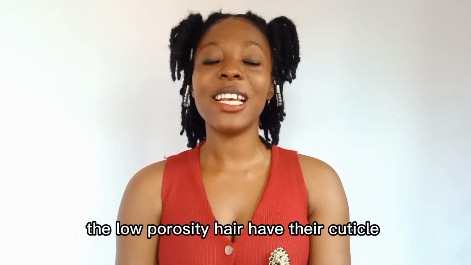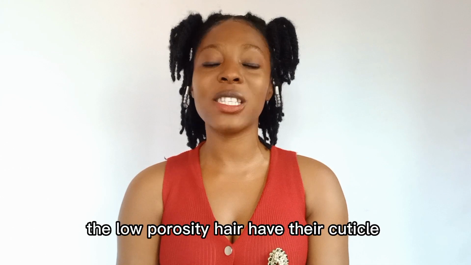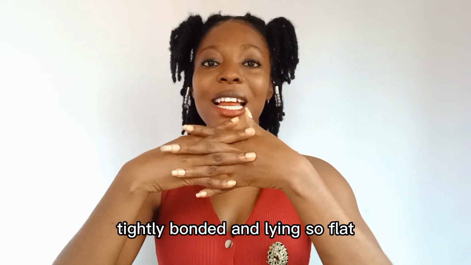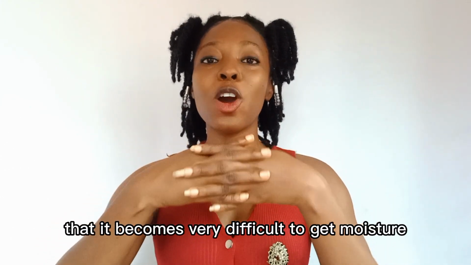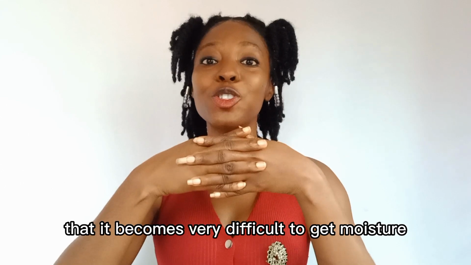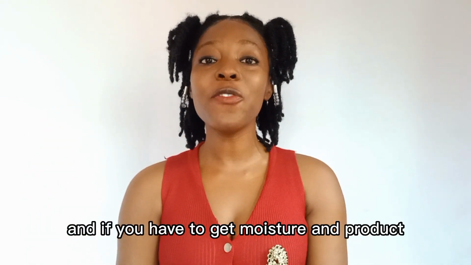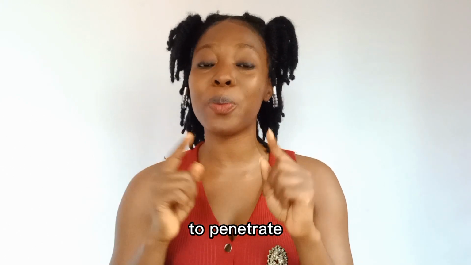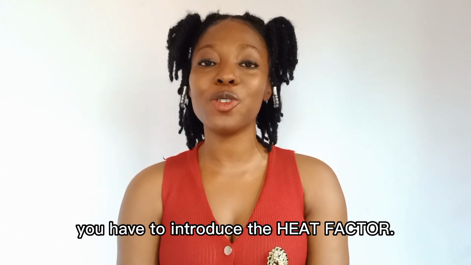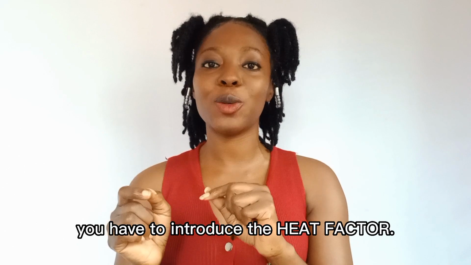Today we'll be talking about the do's and don'ts for low porosity hair. Low porosity hair has its cuticle tightly bonded and lying so flat that it becomes very difficult to get moisture and product to penetrate the hair shaft. And if you have to get moisture and product to penetrate, you have to introduce the heat factor.